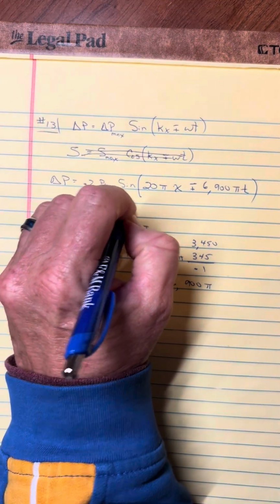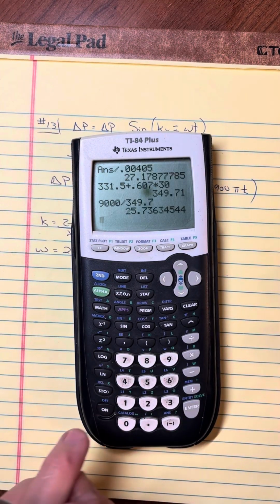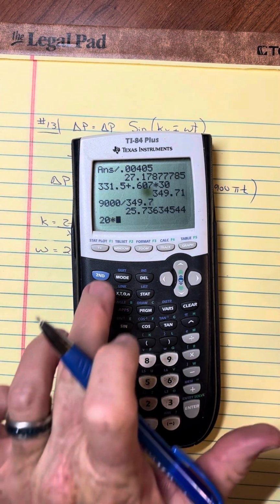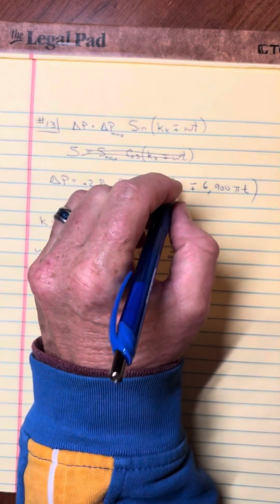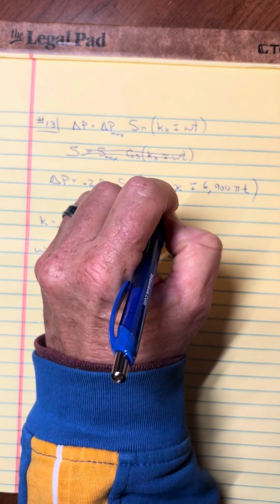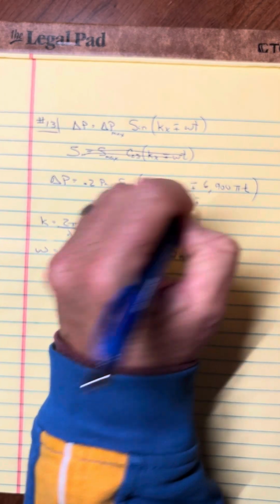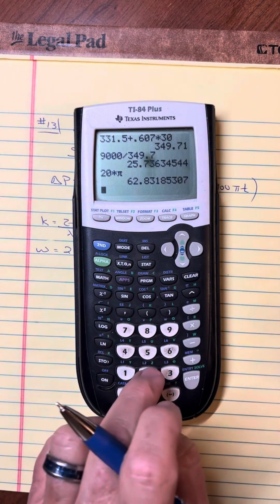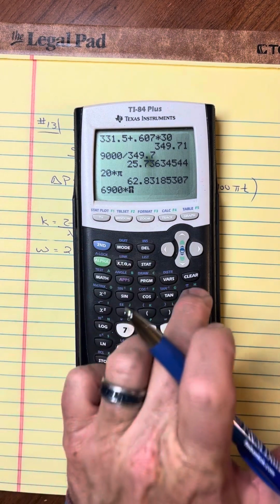Sometimes it's nice to write out in decimal form what things like 20 pi is. I'll call it 62.8. And also the 6,900 pi.